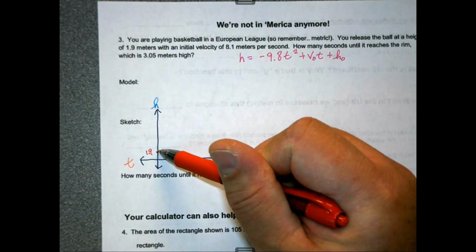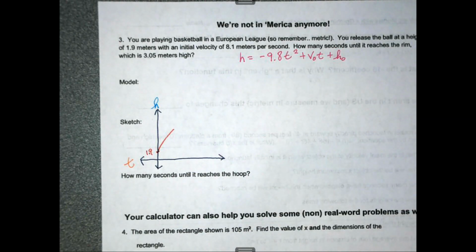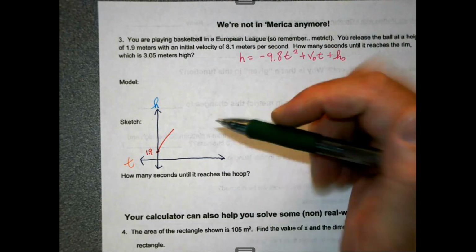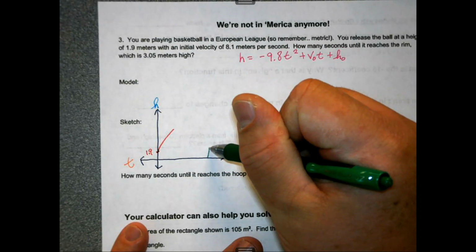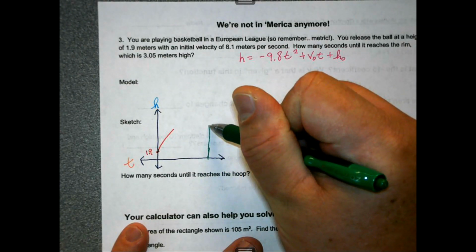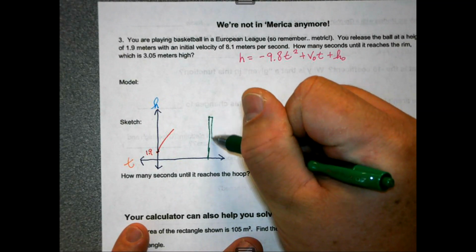Going to throw up this basketball at, I don't know, 25 feet per second. And then it's going to hit this basketball rim. So I need a basketball rim. Here's my pole. There's my basketball pole.